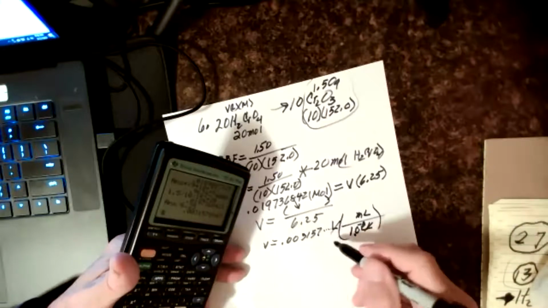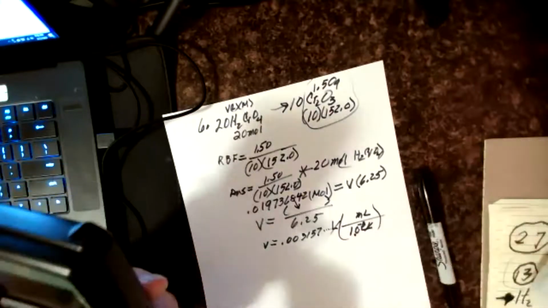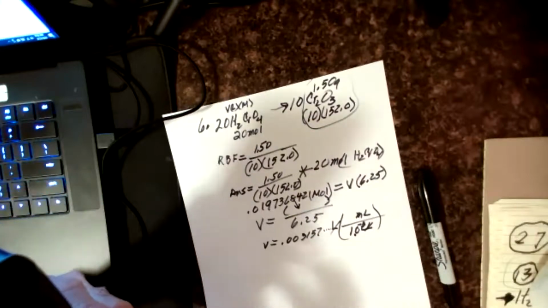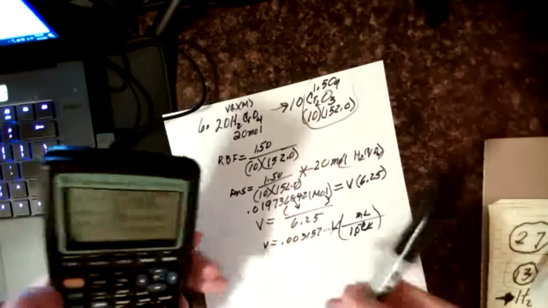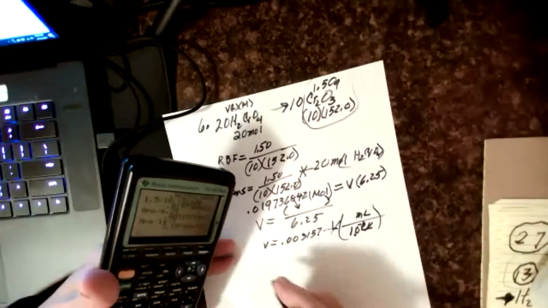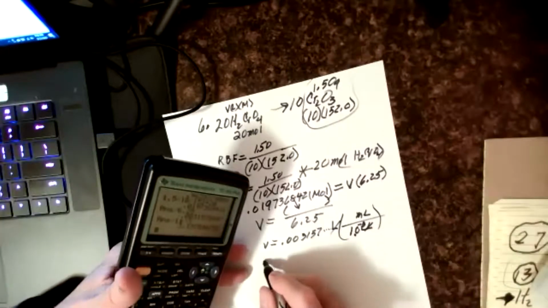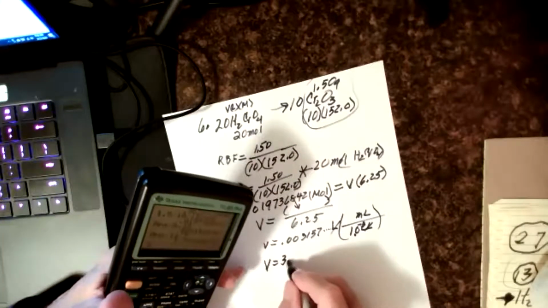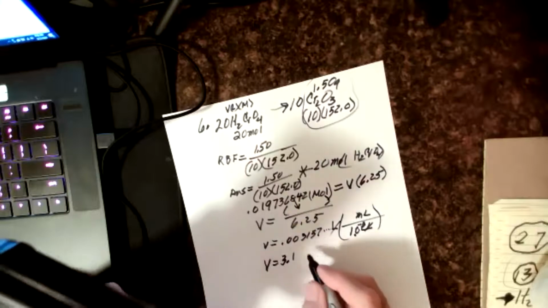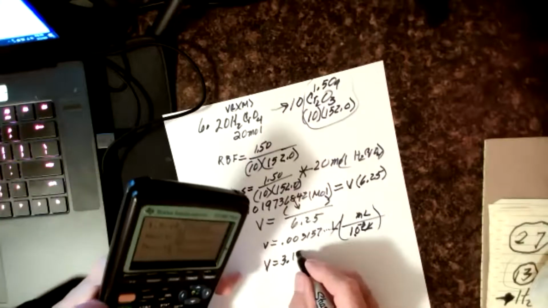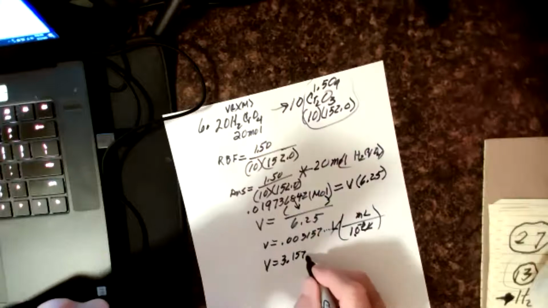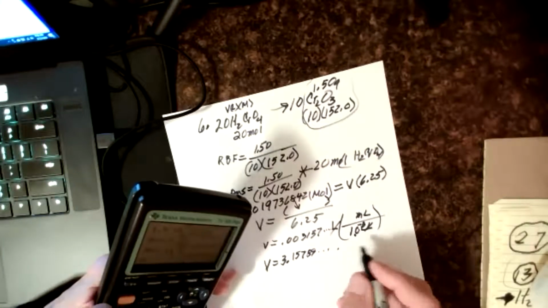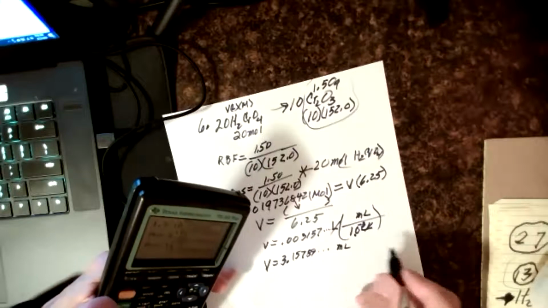So I want to divide that by 1 times 10 negative 3. That, of course, is the same thing as multiplying by 1,000. So I'm coming up with 3.15789, a whole bunch of digits like that, milliliters.